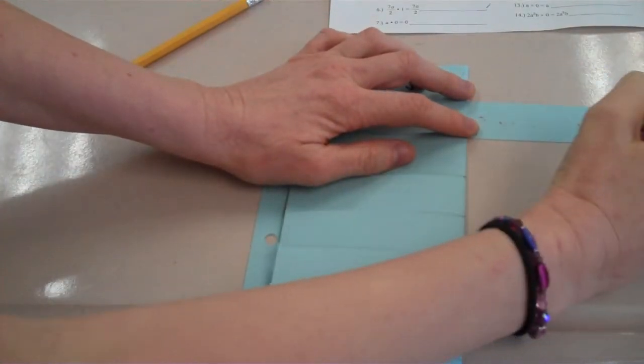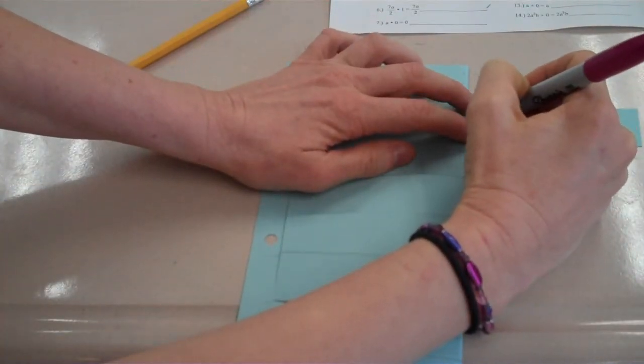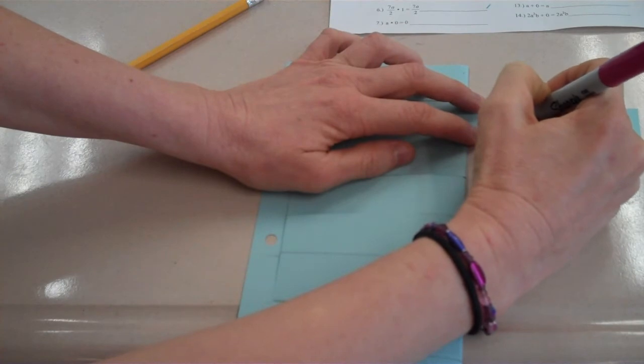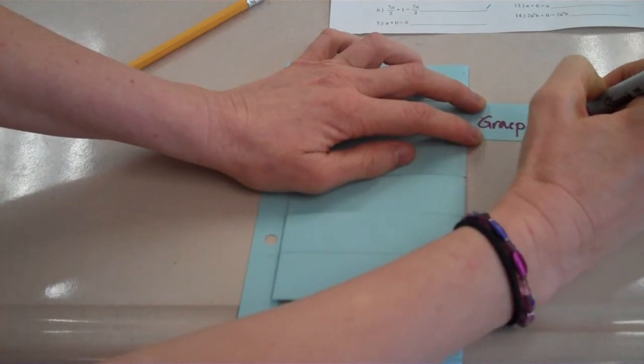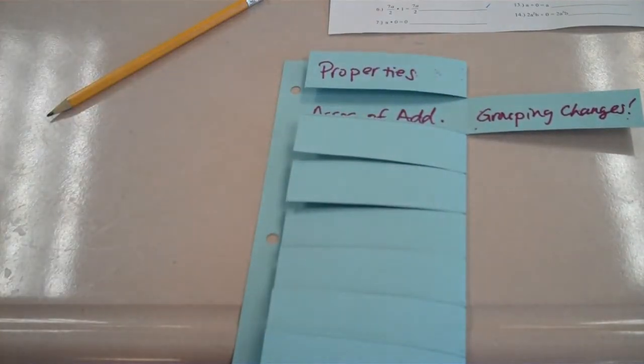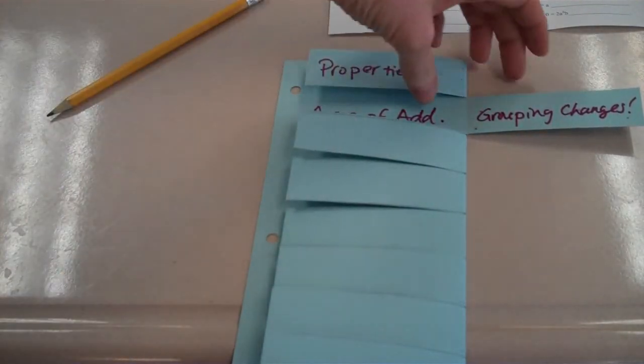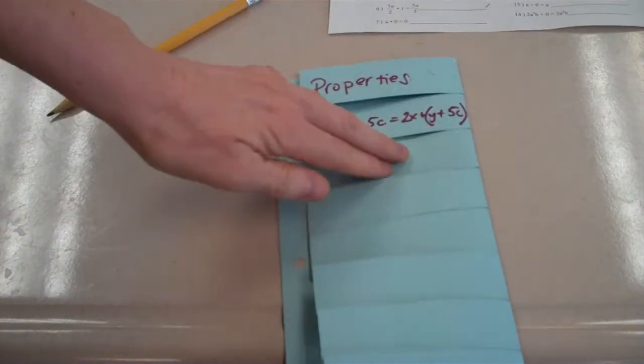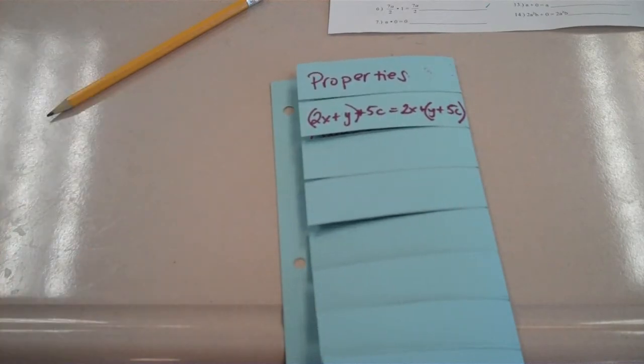And I'm going to write over here to help me that this is grouping changes. Okay? Grouping changes. Alright? So that's going to be your helpful hint. On the next one, let's pick another property like the zero product property.